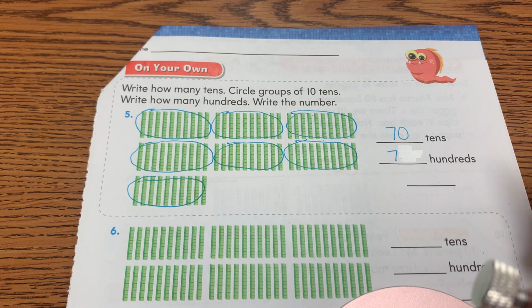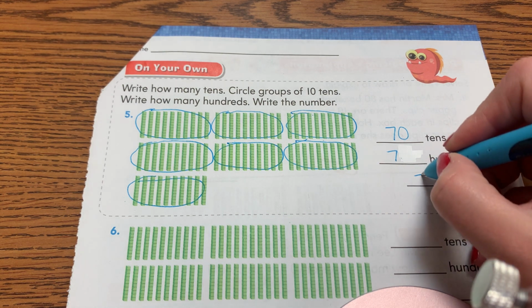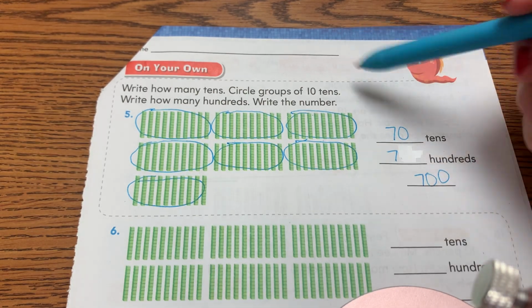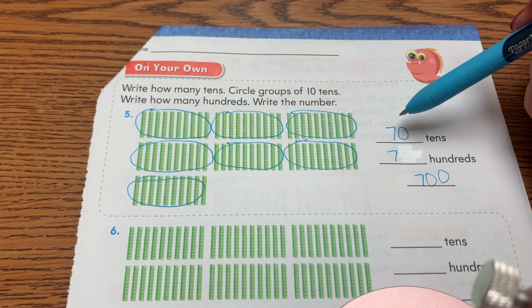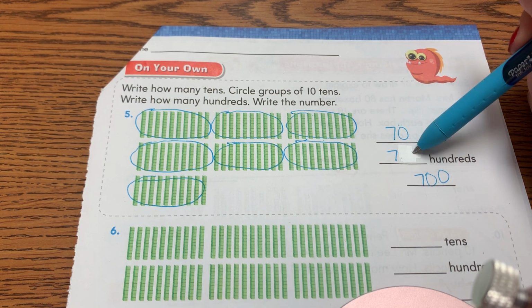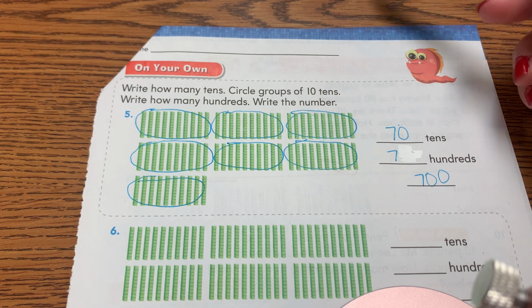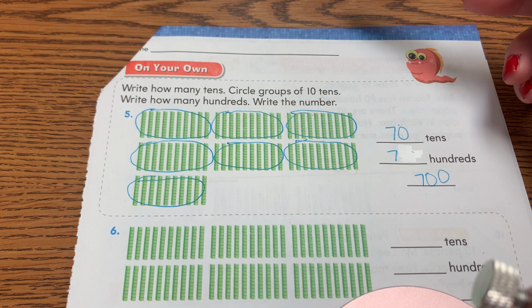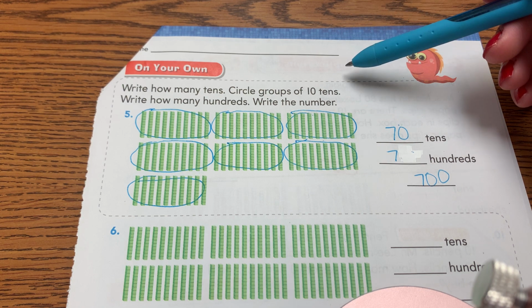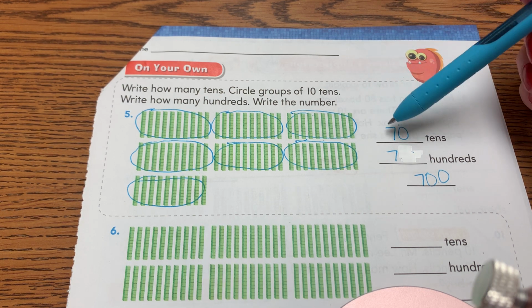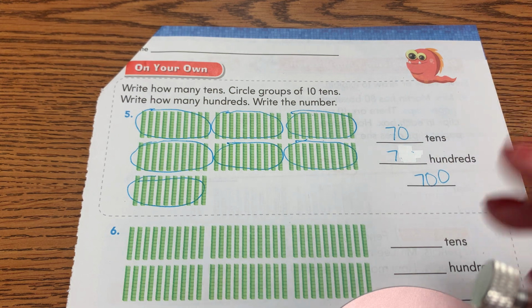And how do we write 7 hundreds? 7, 0, 0. 70 tens make 700. It's the same thing as 10 ones making 10, and 10 tens making 100. Okay, it just follows how many you have.